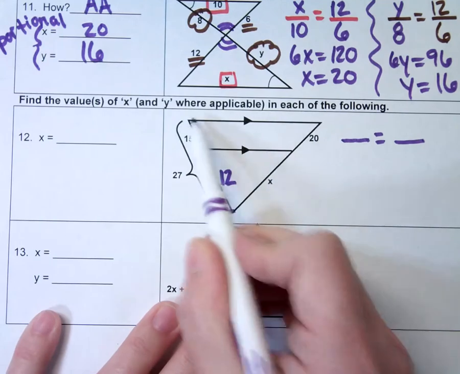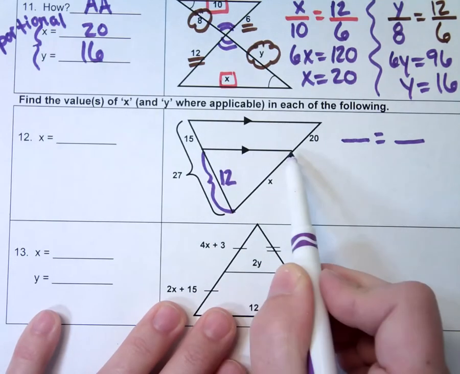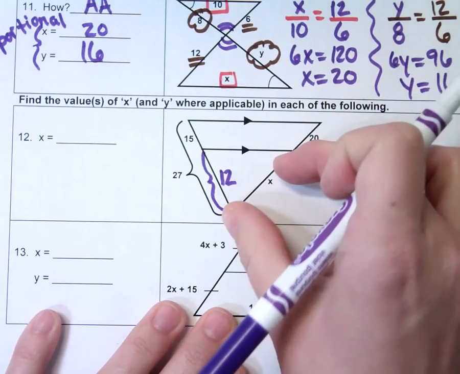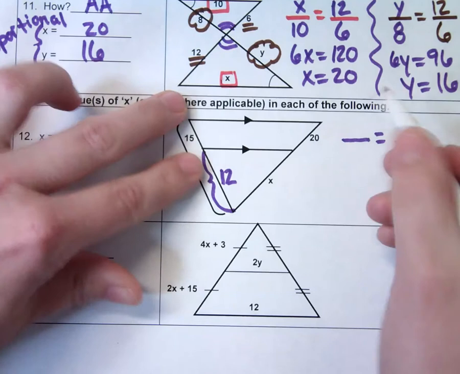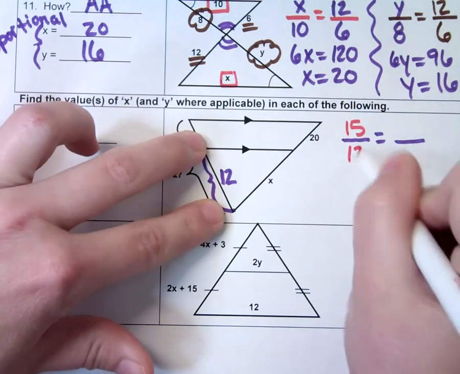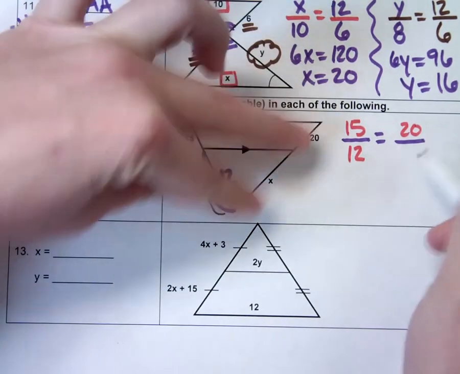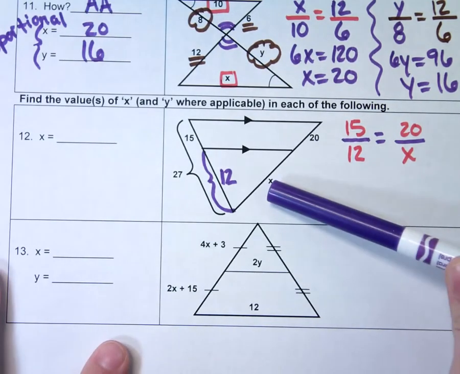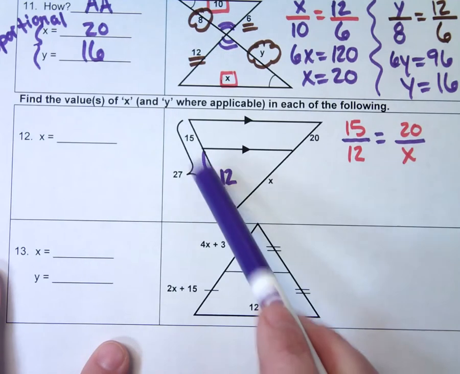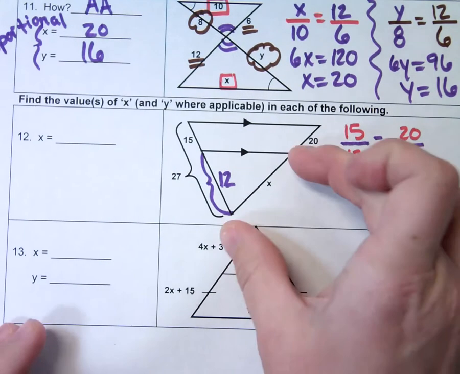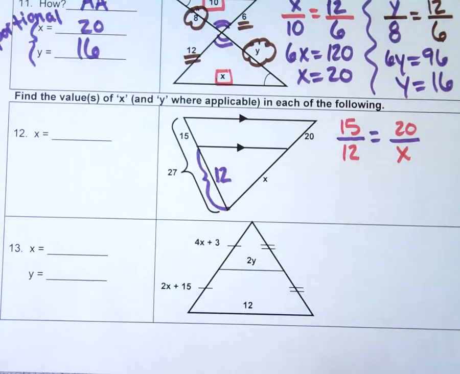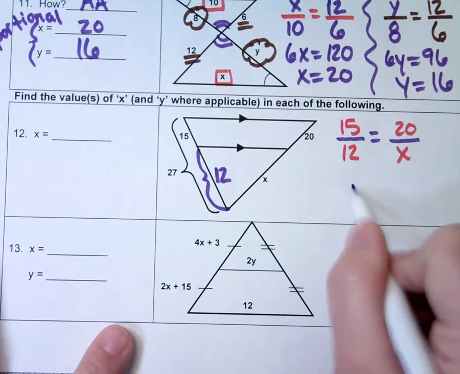This time I'm actually not going to start my proportion with x. Since these two segments are parallel, this segment splits the triangle into proportional pieces. This piece is to this piece as this piece is to this piece. So I'm going to say 15 is to 12 as 20 is to x. And there are many other ways I could have said it. I could have said x is to 20 as 12 is to 15, or x is to 12 as 20 is to 15. When I cross multiply and divide and work that out, I get x is 16.